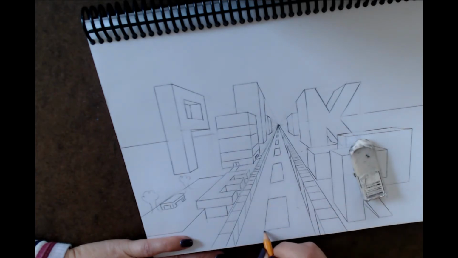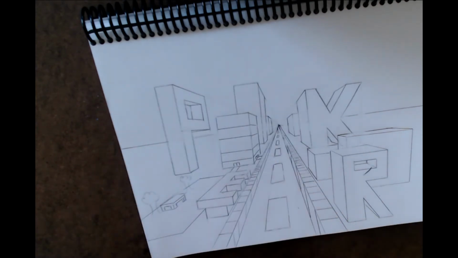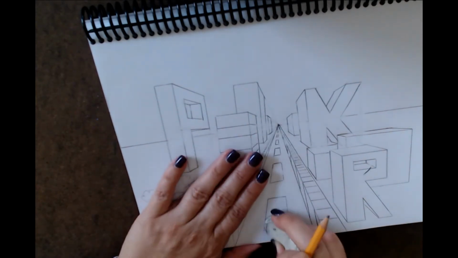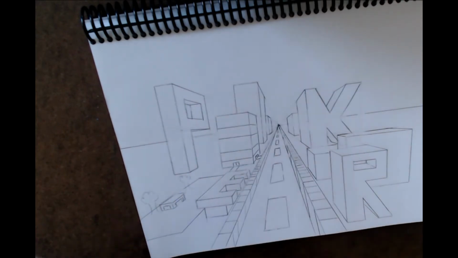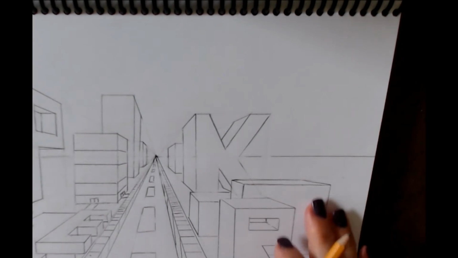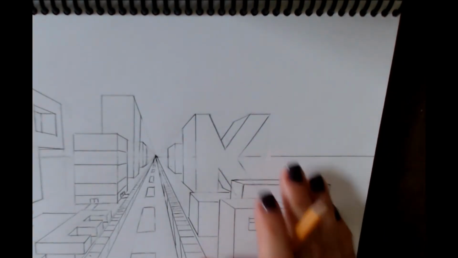And again, as always, if your lines are not perfectly vertical or not perfectly horizontal, that's what's going to make your buildings look like they're sloping or things are slanted. So that really is the challenge of this process, trying to keep everything vertical, horizontal, or going to that vanishing point.